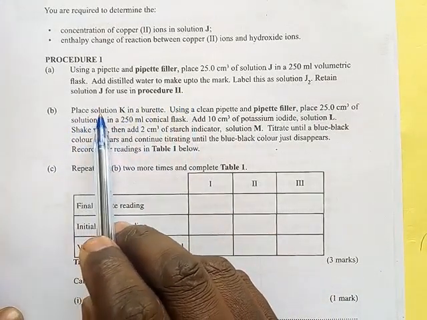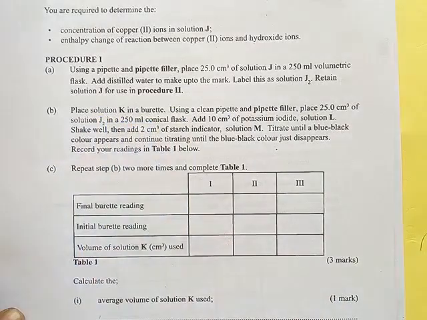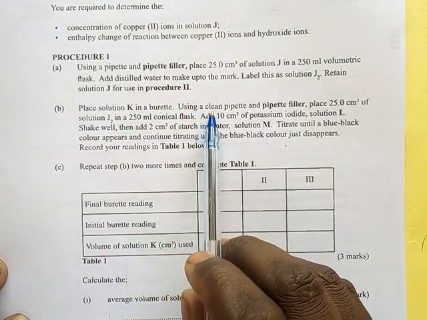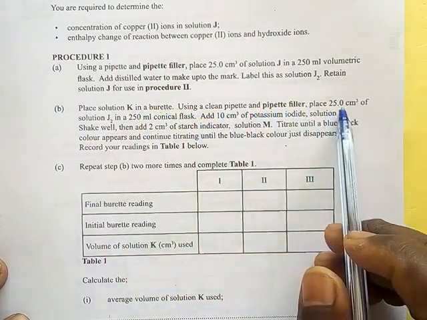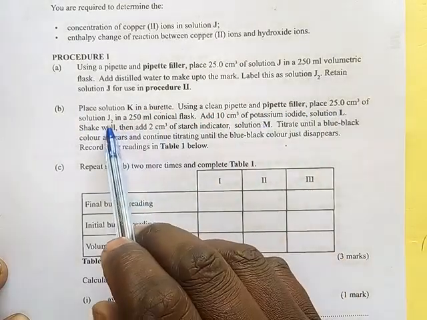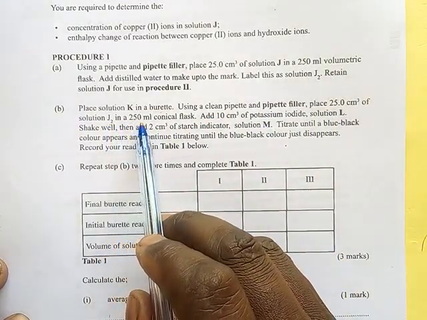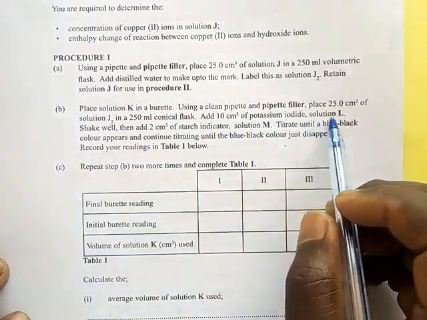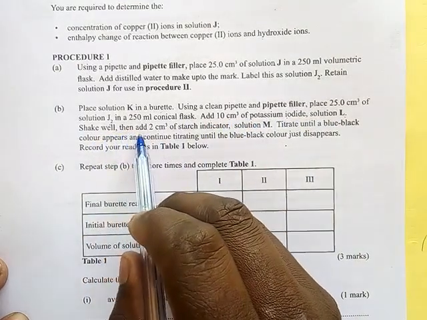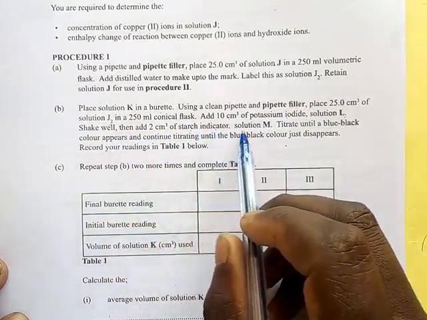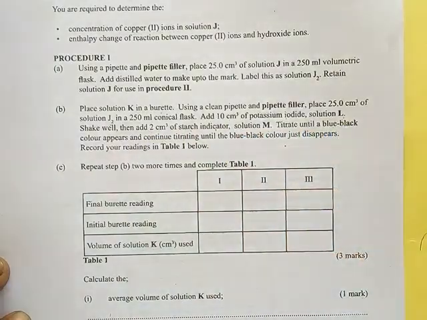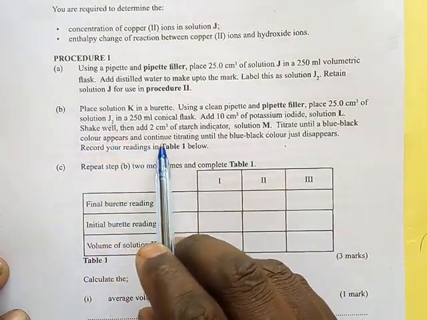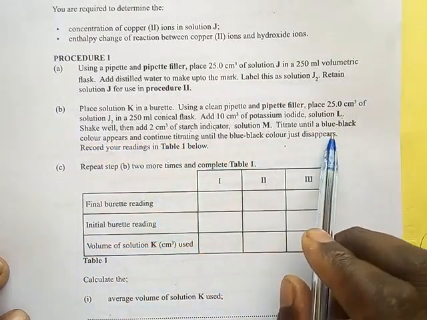B. Place solution K in a burette. Using a clean pipette and pipette filler, place 25 centimeters cube of solution J2 in a 250 ml conical flask. Add 10 centimeters cube of potassium iodide, solution L. Shake well, then add 2 centimeters cube of starch indicator, solution M. Titrate until a blue-black color appears and continue titrating until the blue-black color just disappears.